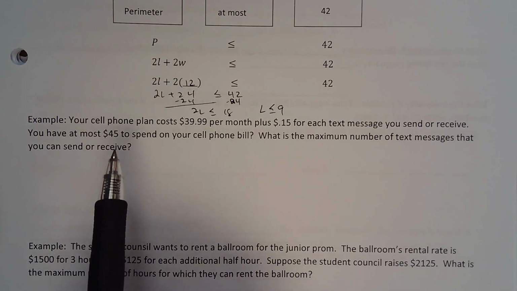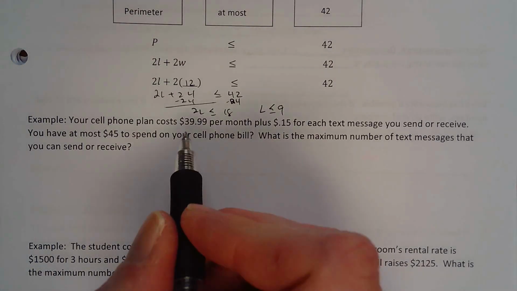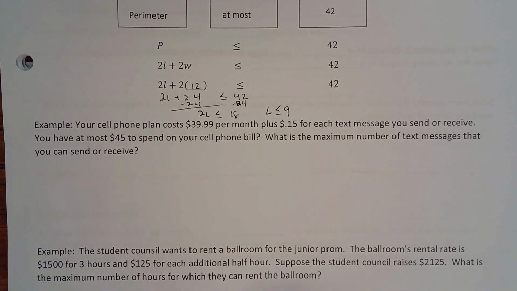You budgeted $45 for your cell phone plan. So if you don't send any texts, you'll be fine because you'll stay under your budget. $39.99 is less than 45, but you could obviously send a few texts in there. We want to know the most that you can send. What's the maximum number of texts that you can send or receive?